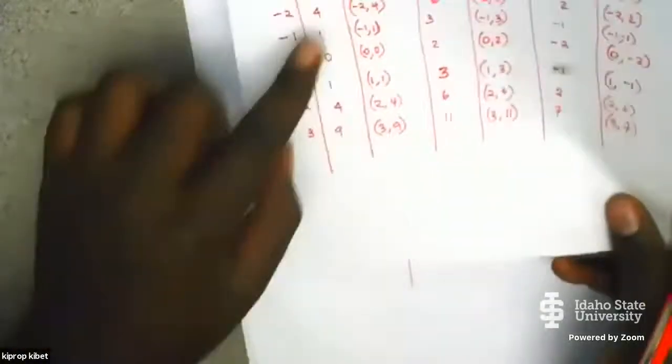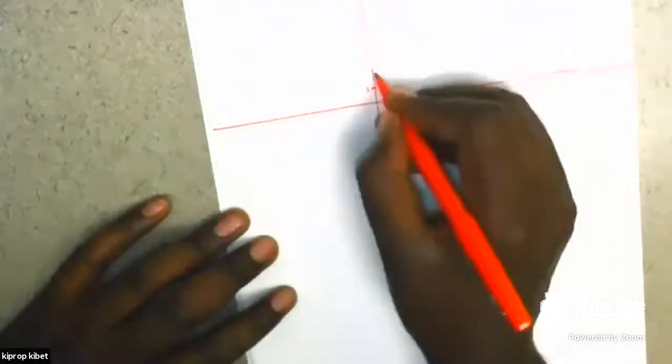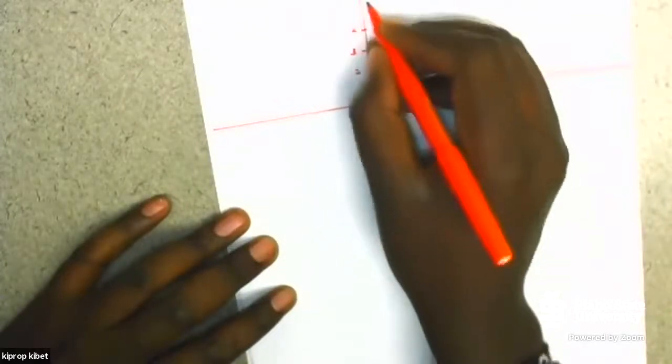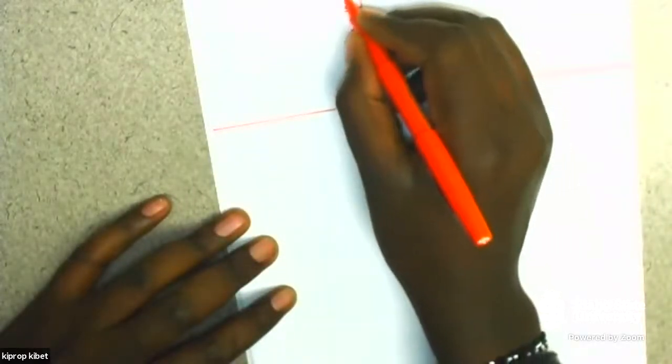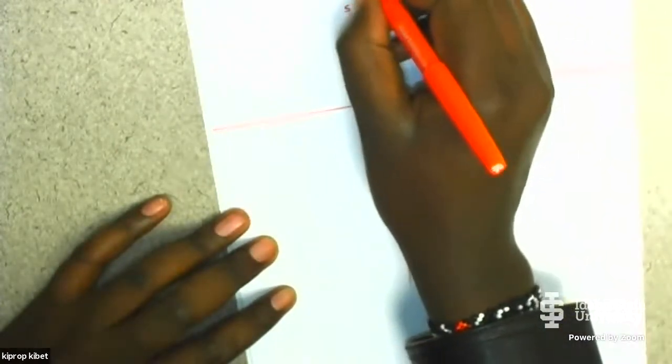So the highest is 9. So we put 9. We have 1, 2, 3, 4, 5, 6, 7, 8, and maybe 9.